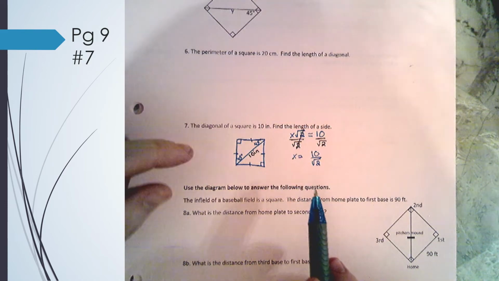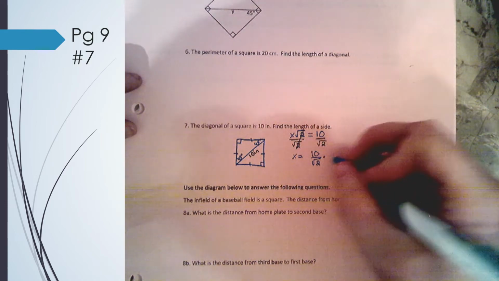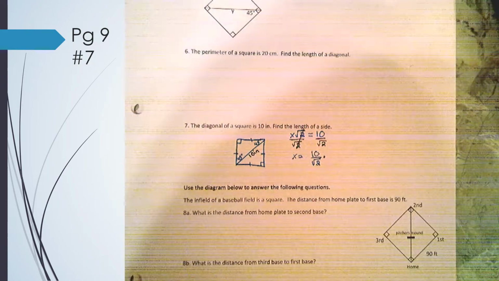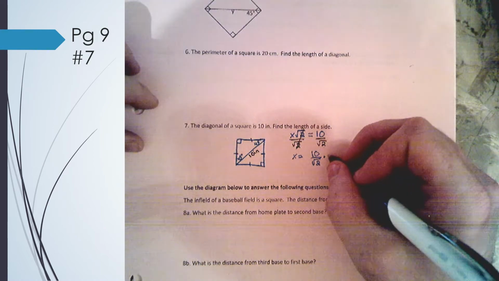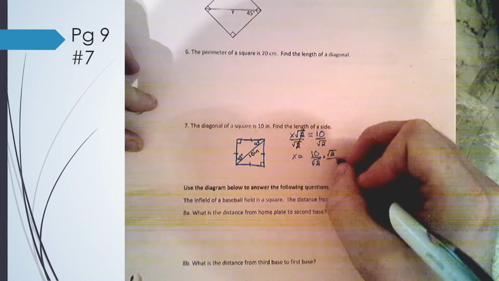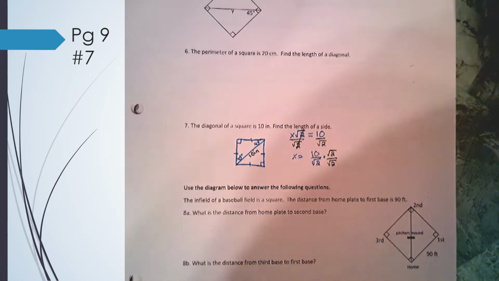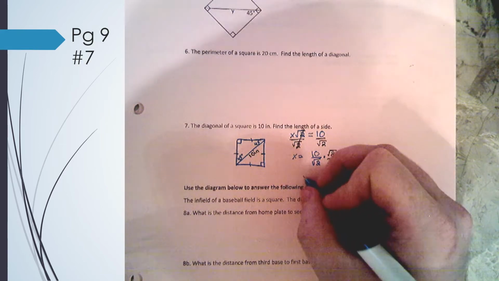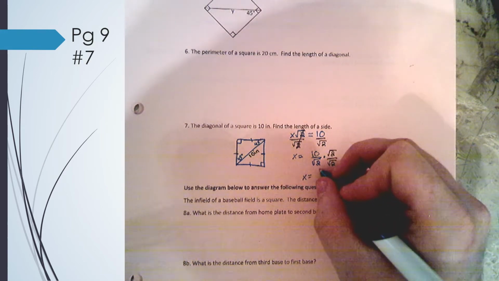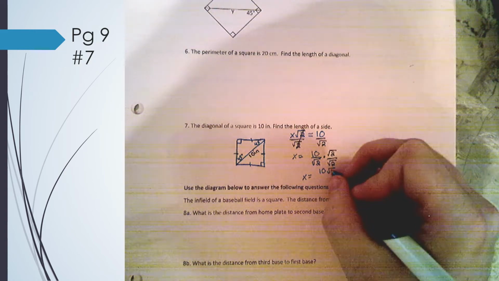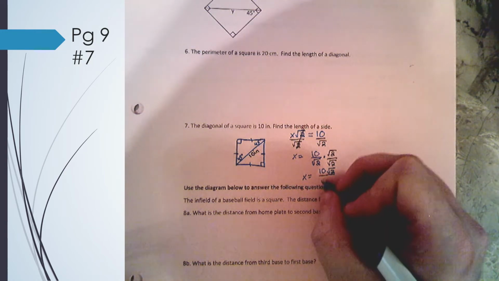Now I can't have a square root in a denominator, so now what I'm going to do is multiply the top and the bottom by the square root of 2. This is going to make it so we end up not having a square root in the bottom, and I'll show you how. So right now you have x equals 10 square root of 2, because I can't actually combine them, over the square root of 4.